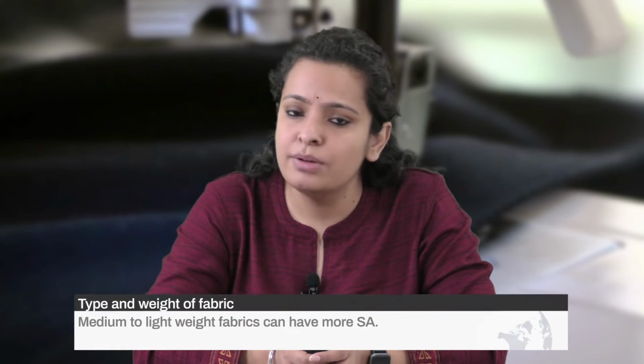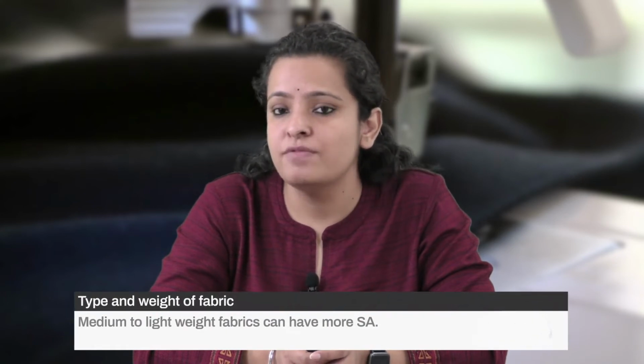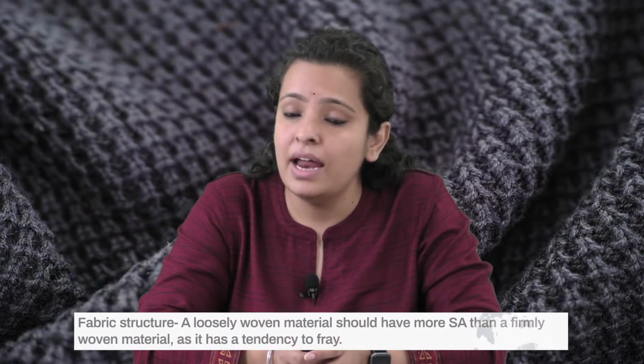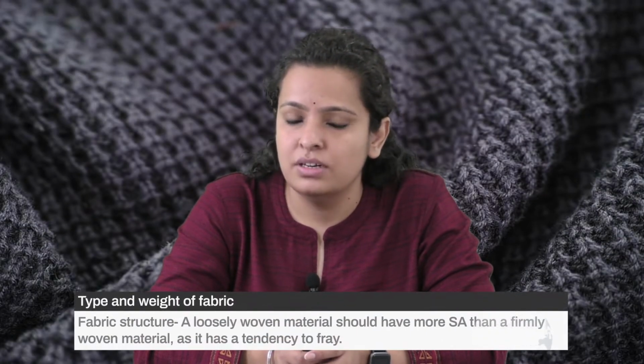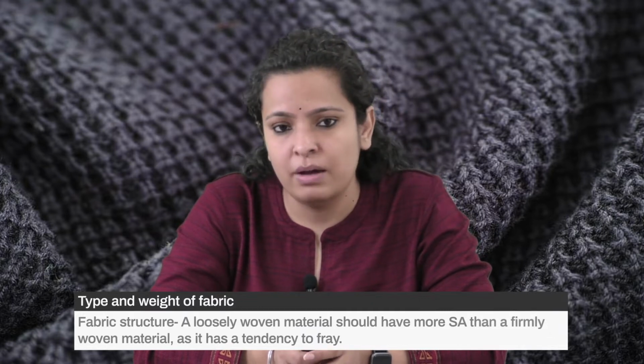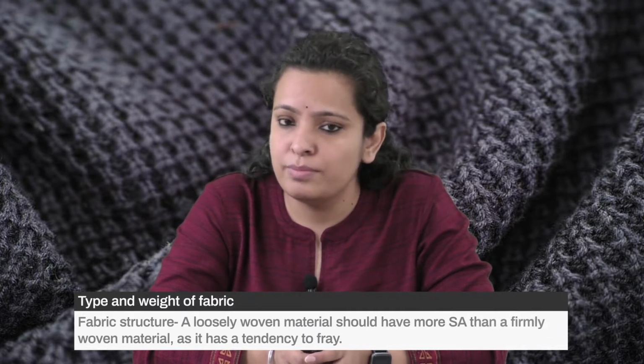So to avoid that, we should use the seam allowance according to the type and the weight of the fabric. If the fabric is heavyweight, we should have less seam allowance. Medium to lightweight fabric can have more seam allowance as compared to the heavyweight fabric. And for fabric structure, a loosely woven material should have more seam allowance than a firmly woven material.